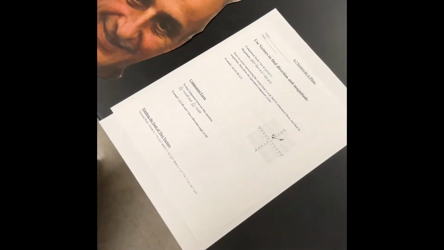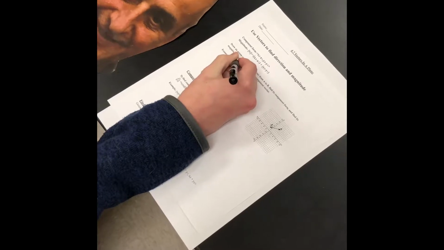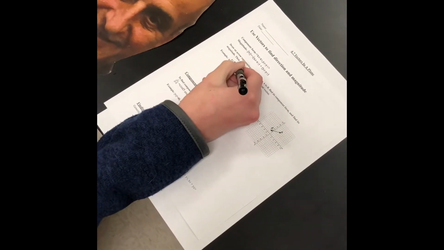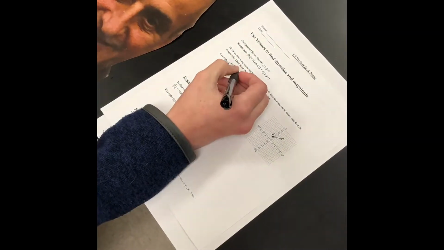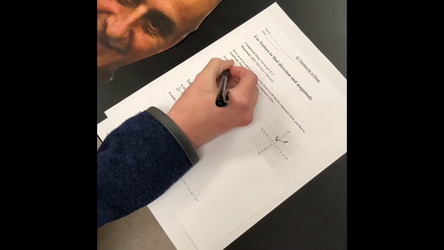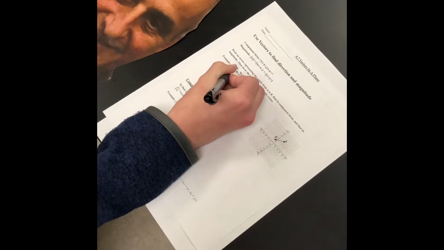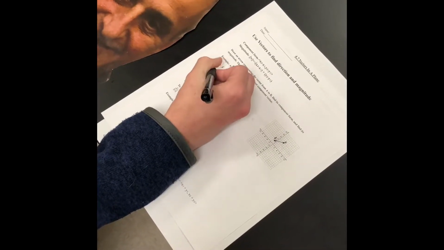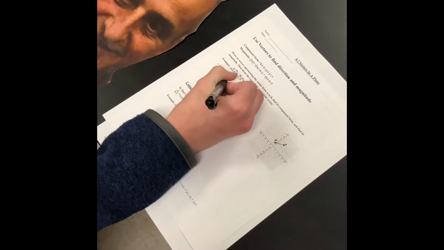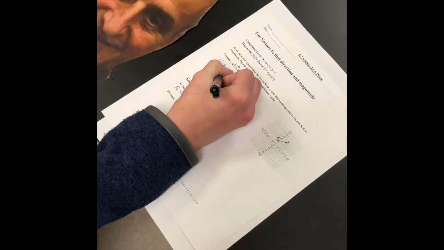Alright, so we're doing 4.7, vectors in a plane. For the first example, you want to label this x1, y1, x2, y2. First you want to find the component form, and to do that you would do x2 minus x1, so it'd be -1 minus 3, and then y2 minus y1, which is 2 minus 5. That gives you -4, -3, so that would be 4 to the left and then 3 down.